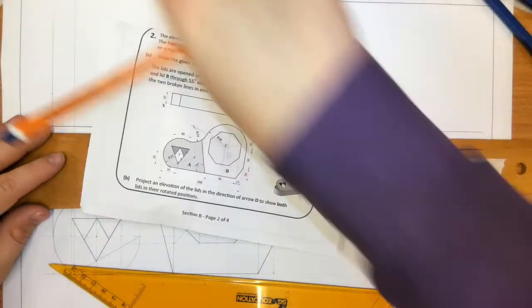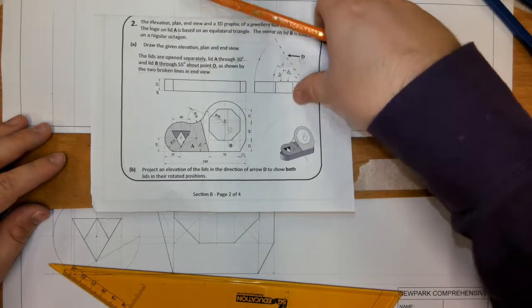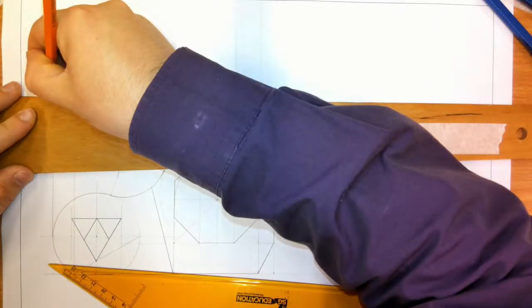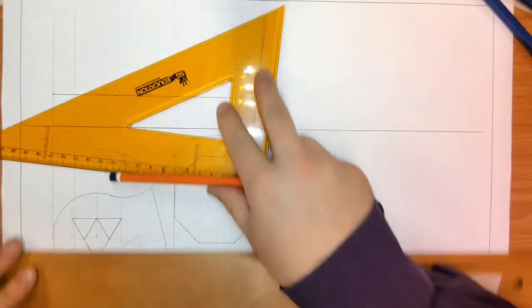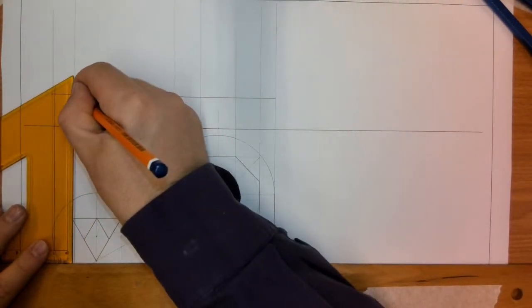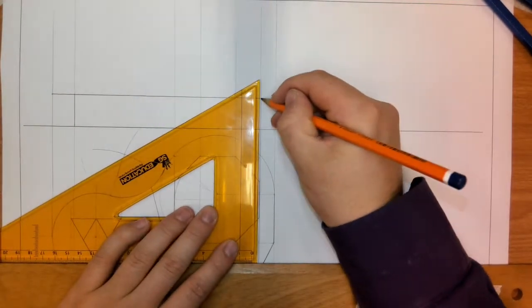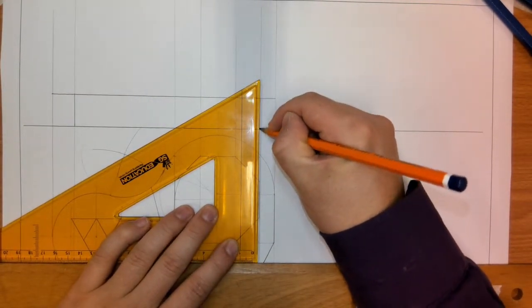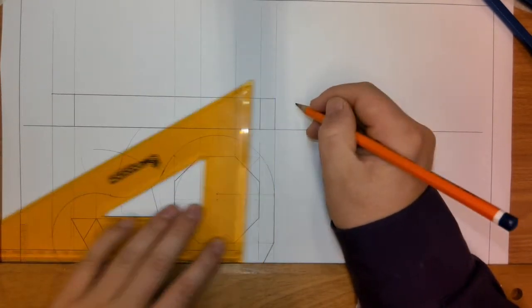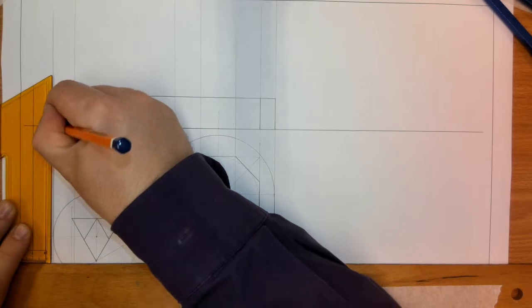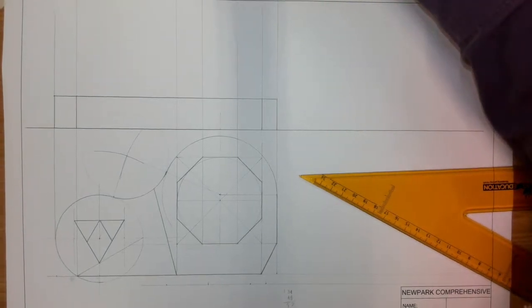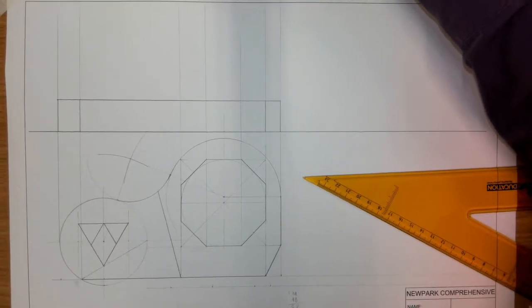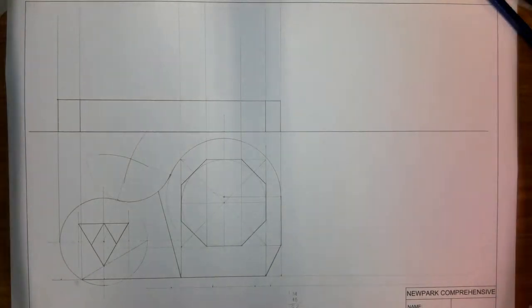And the answer is 25. Right, so there we've the outline of the unrotated elevation done. Now I'm going to start on the end view.